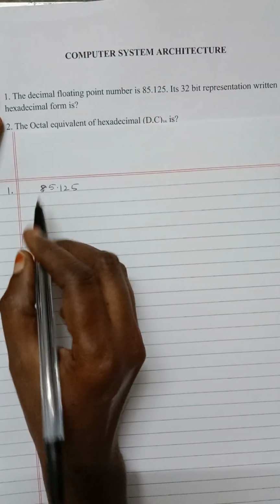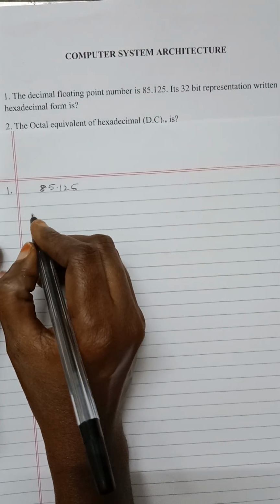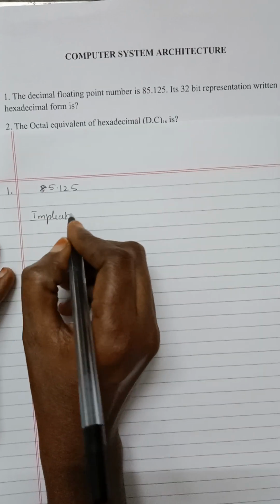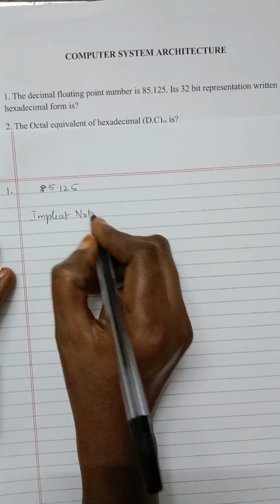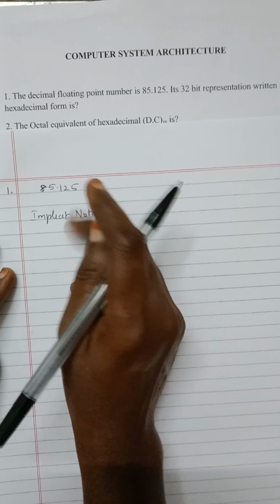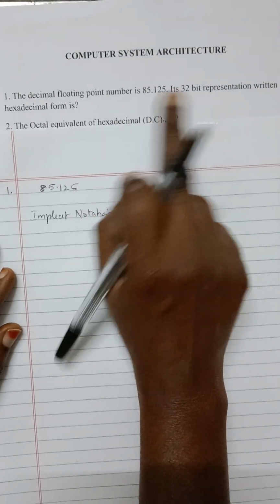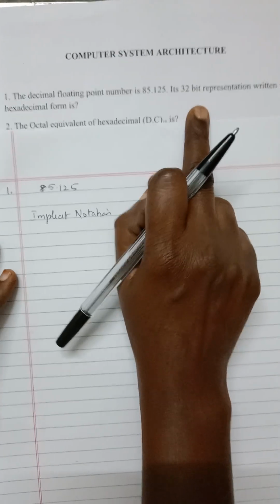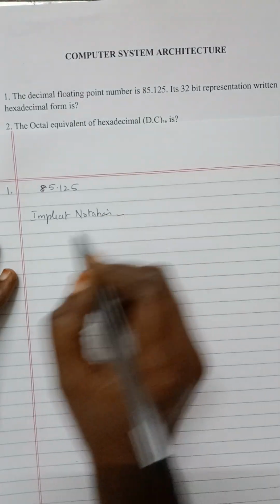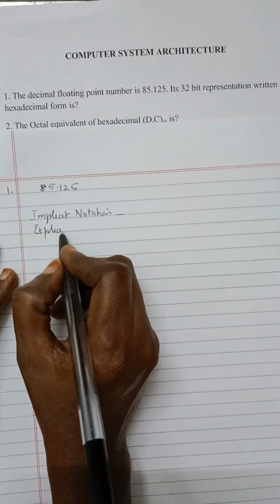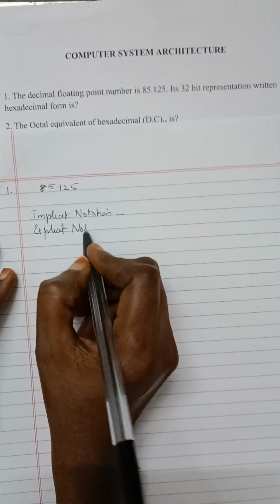Here we have two forms, implicit notation and explicit notation. If the notation is not given, as here, you have to use the implicit notation only. If it is given that you have to write explicit notation, then you can write explicit notation.